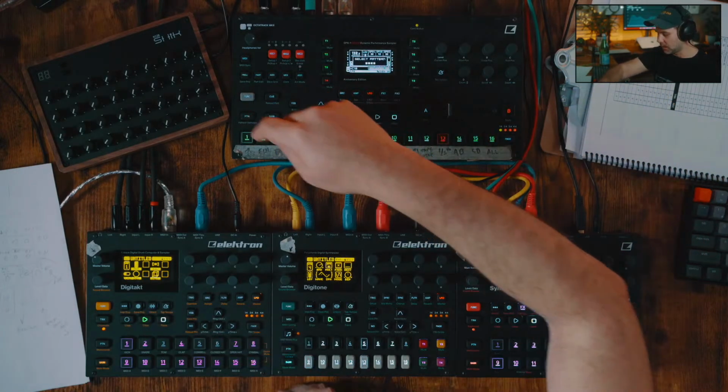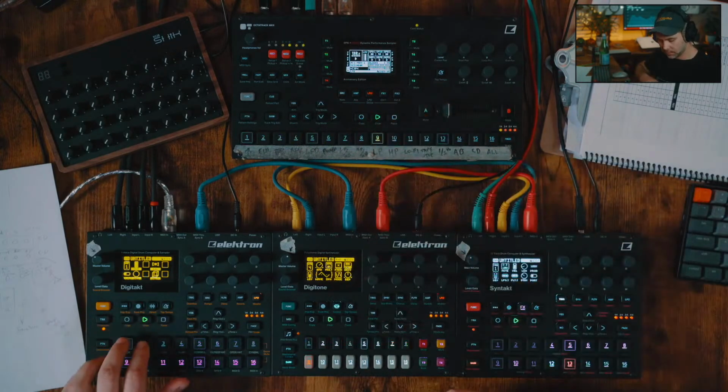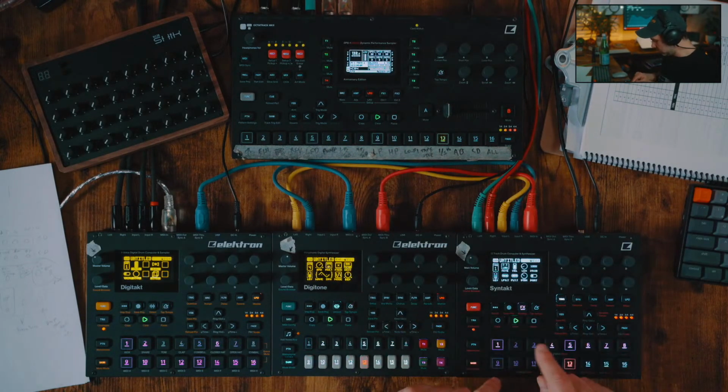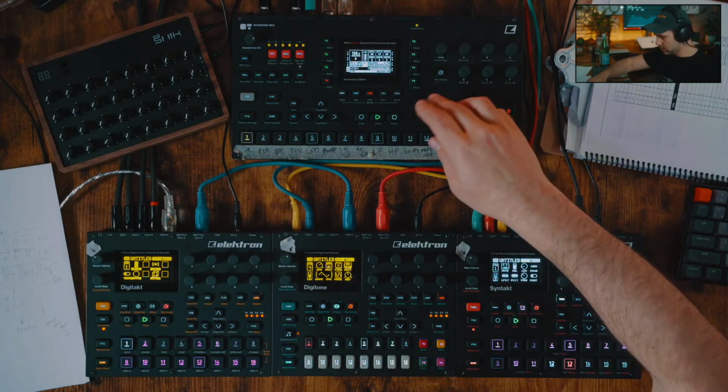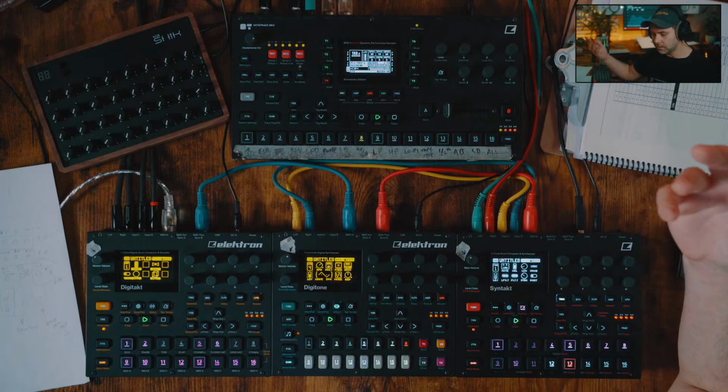But yeah, let me put some music on really fast. We'll start with something a little bouncy. Let's get some bass notes going. Okay, so we have some tunes going.